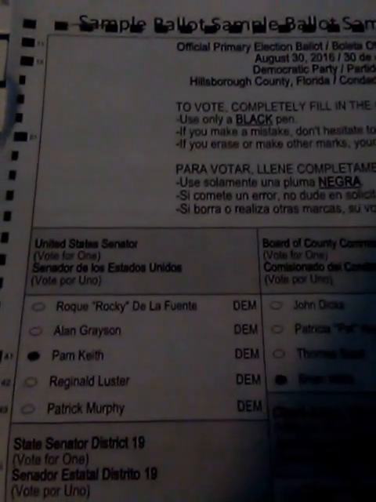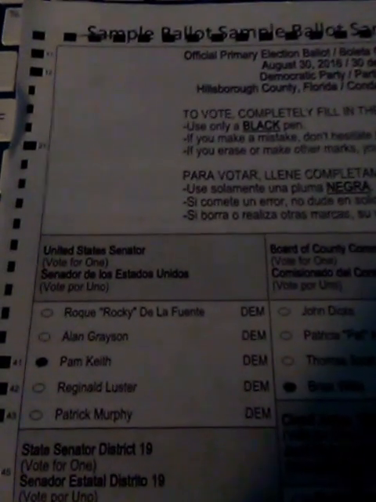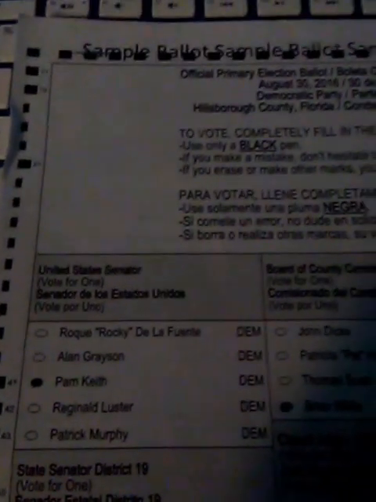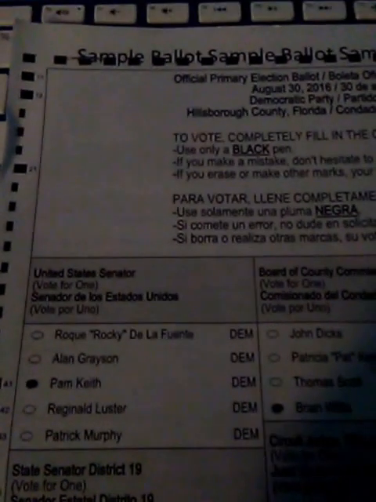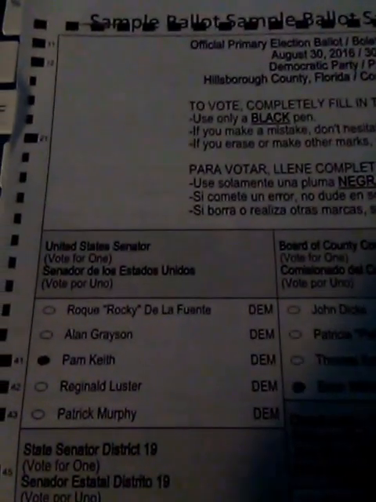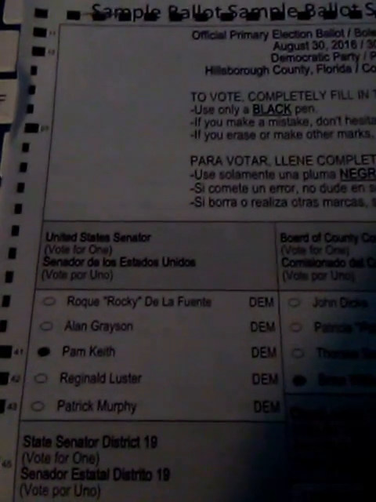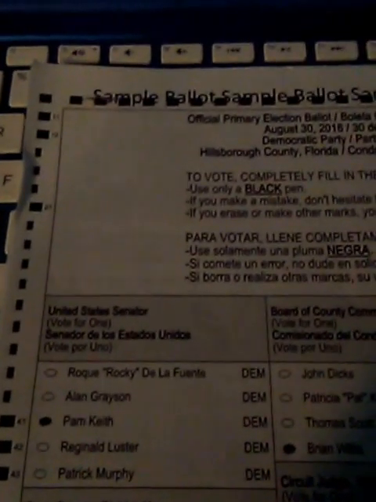Patrick Murphy is also a U.S. representative that's wanting to become a senator. So if political experience is a key value to you, one of those options are very viable because they both have experience. I believe Patrick Murphy is the one they keep saying is the reformed Republican, so he was a Republican that turned Democrat. Don't quote me.